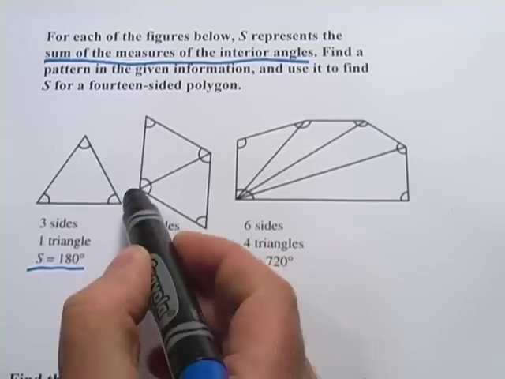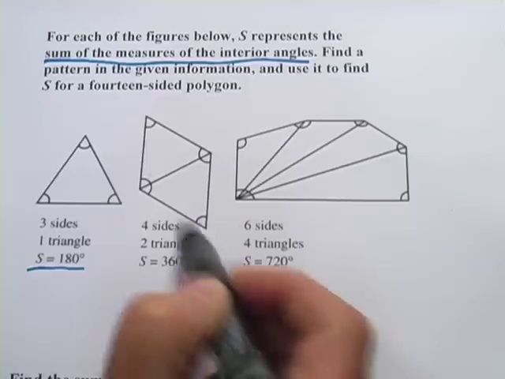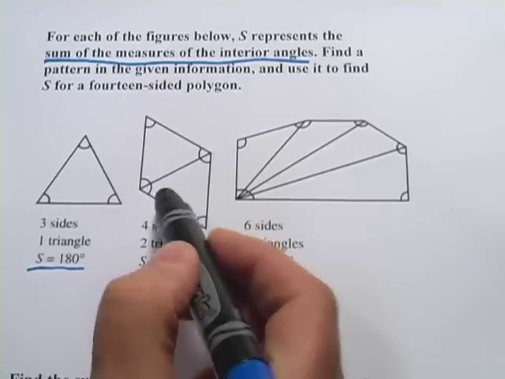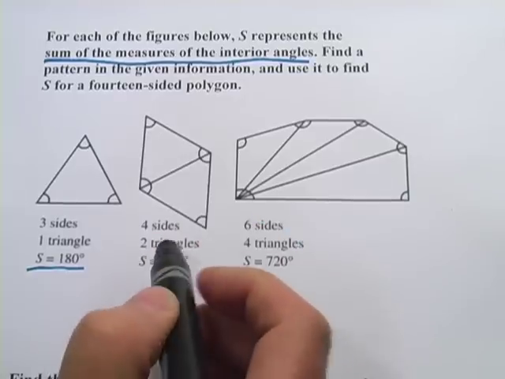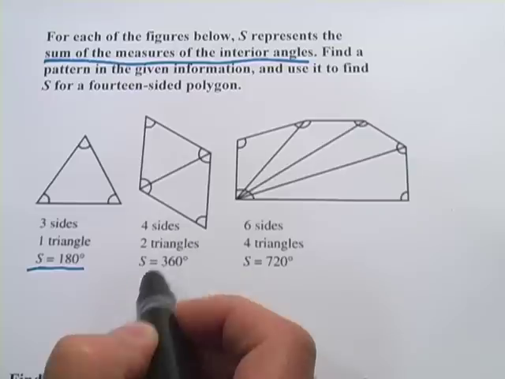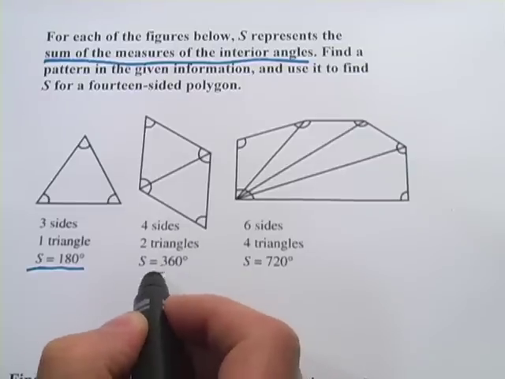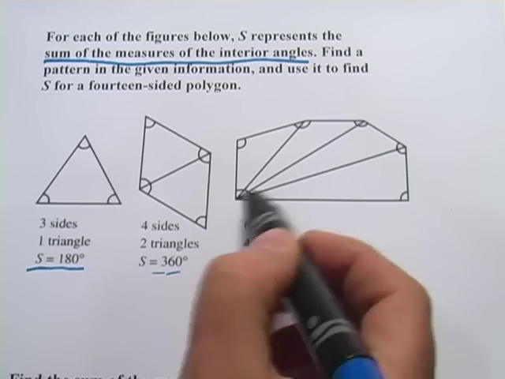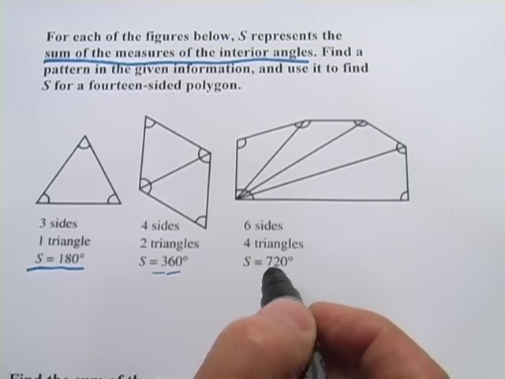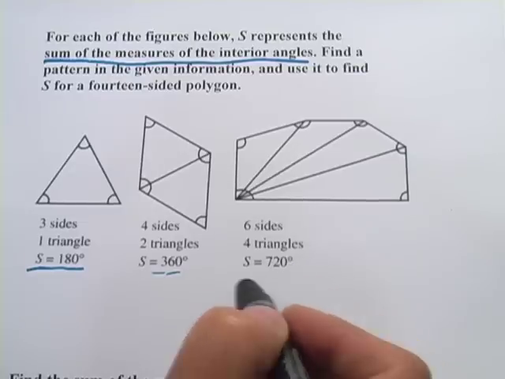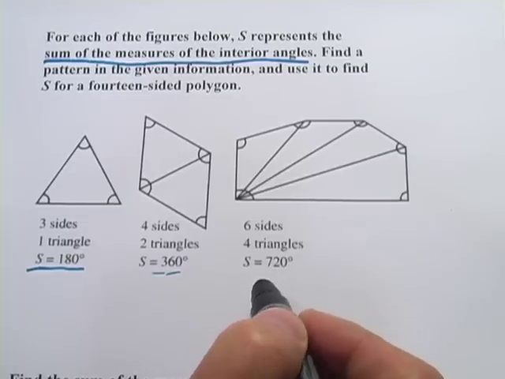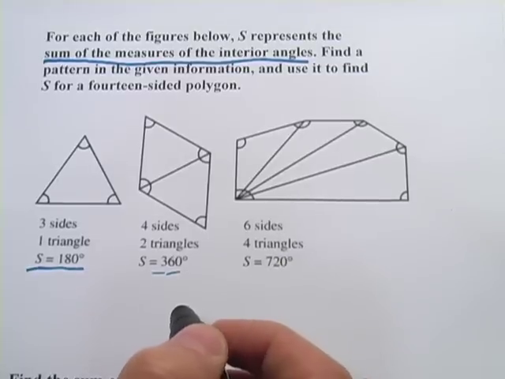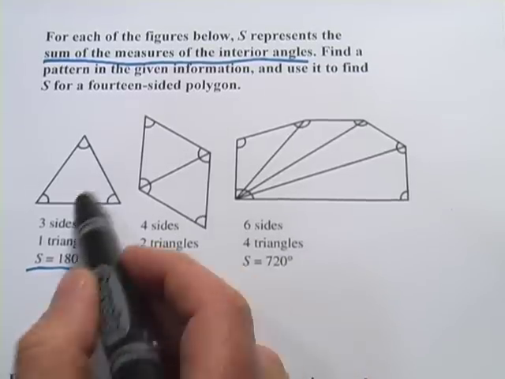Well, we can cut that into 2 triangles without having to cross any lines or anything. I mean, you could cut this into more triangles, but you can cut this into 2 triangles. And so a 4-sided figure gives 2 triangles, and the sum of the angles is 360 degrees. And then you can do the same thing with a 6-sided figure. The least number of triangles you can cut it into is 4 triangles, and the sum of the interior angles is 720 degrees.